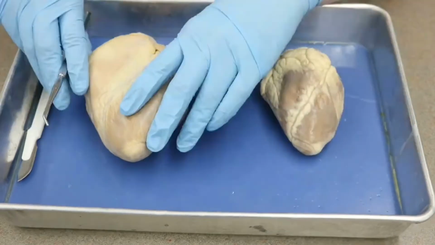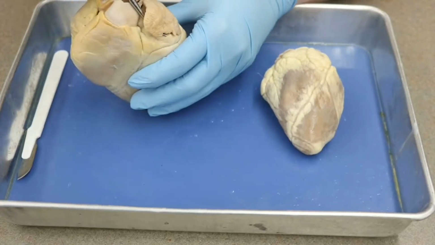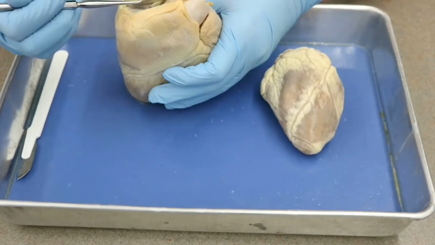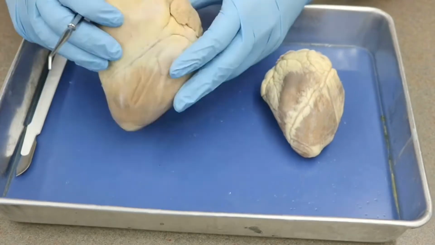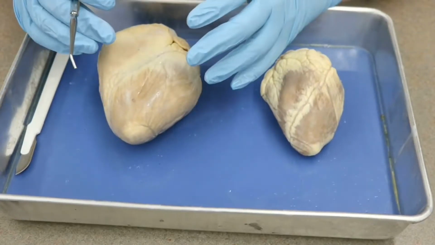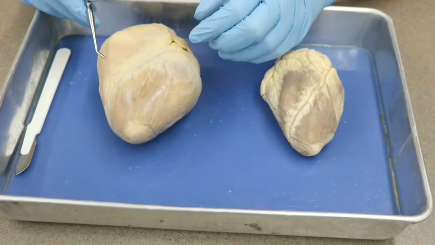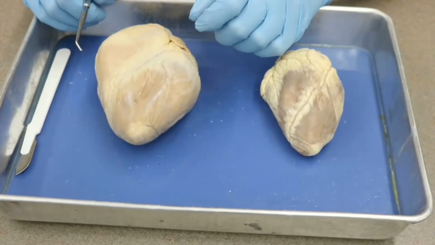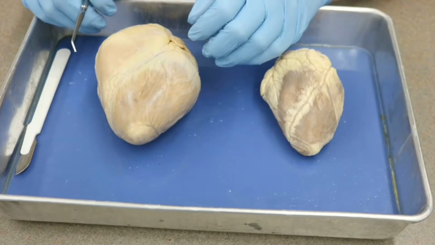Same thing on the pig heart. We have our left auricle here, and our right auricle is here. So we know that in both cases the atria are attached to that particular area, and then of course the ventricles will be below that. With that understanding, we'll go ahead and move on, and let's see what's on your lab sheets.